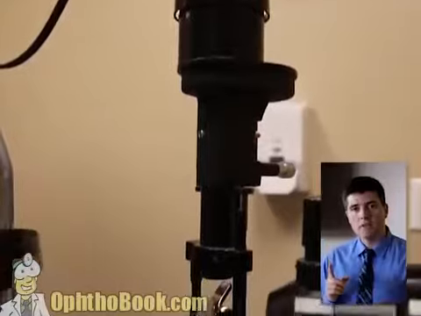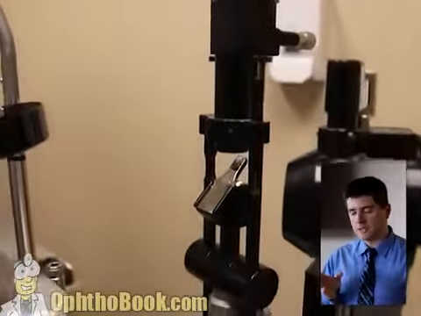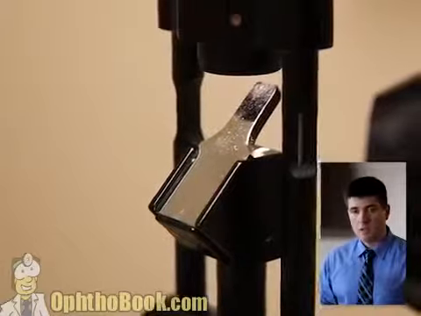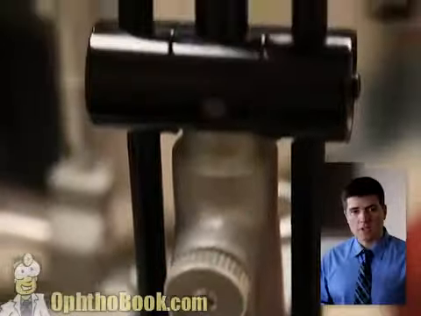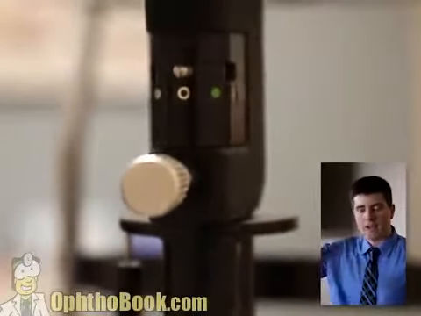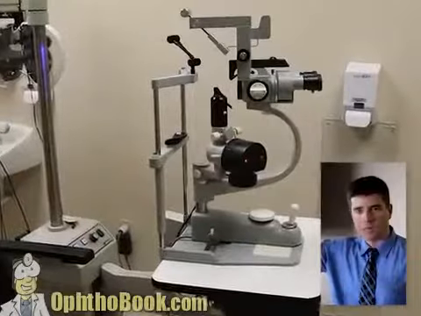The light is above, shoots down through various filters and lenses, and strikes a mirror before hitting the surface of the eye. The only problem I have with this particular model is that the light column is so large and the controls are so spread out that it's a lot of work. You're constantly reaching above your head to use it.